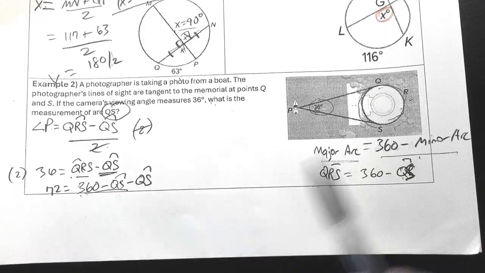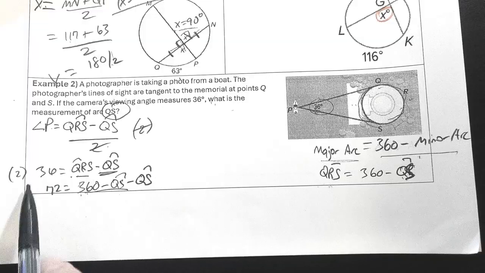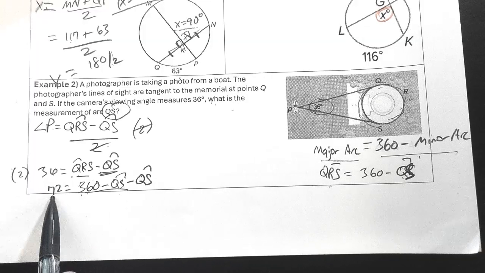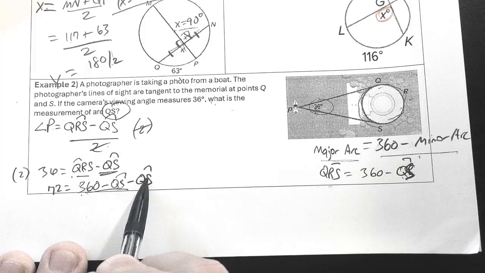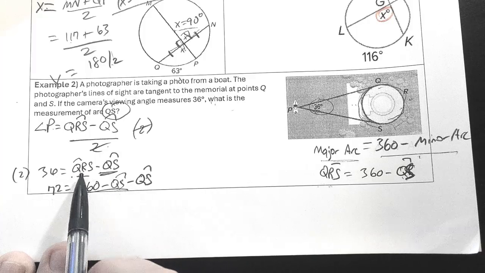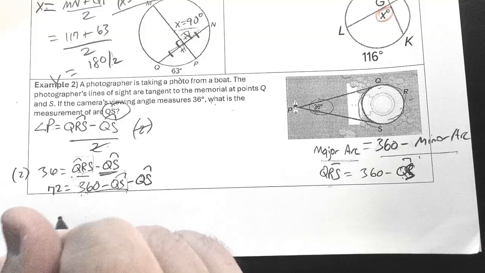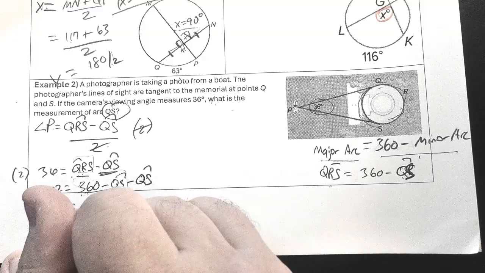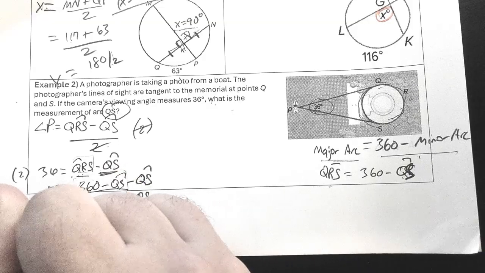because the angle equals this minus this divided by 2. So we multiplied both sides by 2. 36 times 2 gave us 72. Now we have 360 minus QS because we replaced this with this, and then it still had that. So that's the same as 360 minus 2QS, okay?